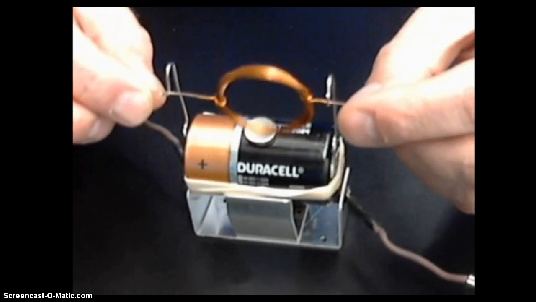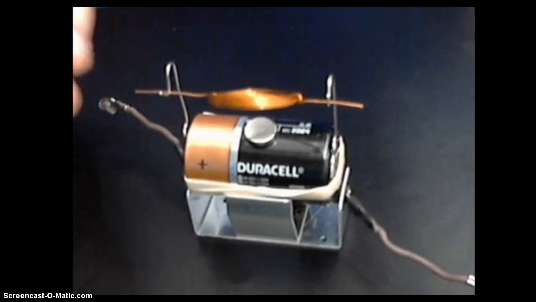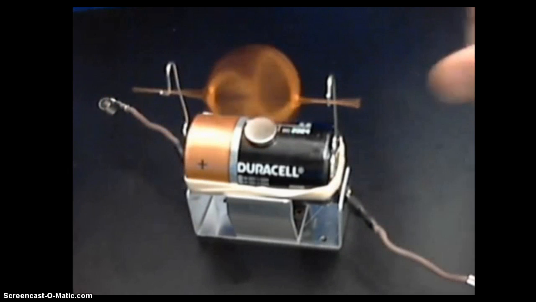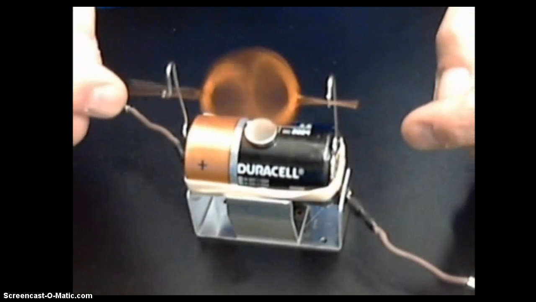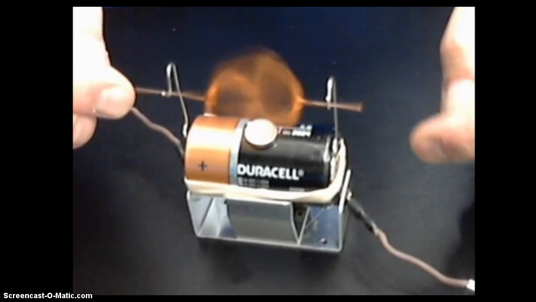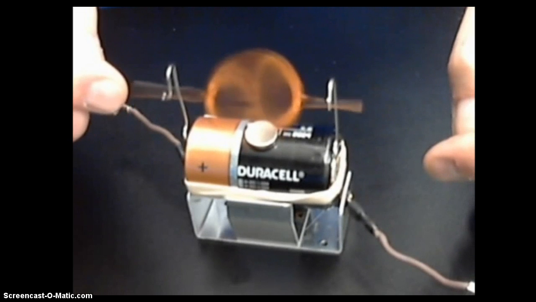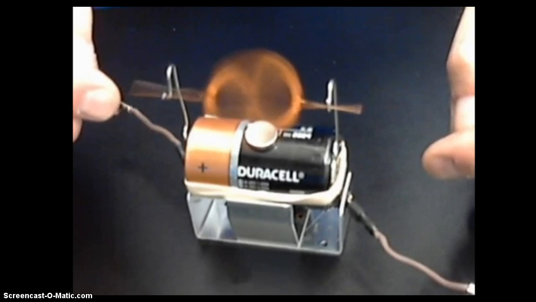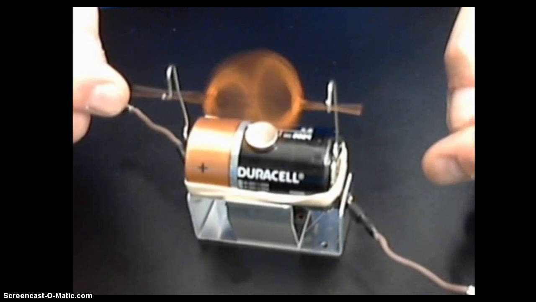And so let's see how this little motor works. Okay, so I'm about to place the coil on our little conductors here, give a little bit of a push, and there it goes. We have alternating attracting and repelling forces from our magnet. And this is the basis for every electric motor.